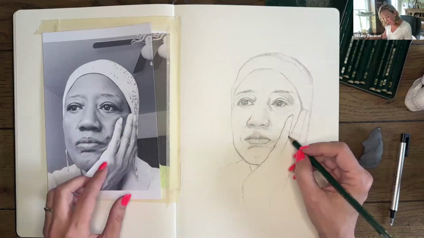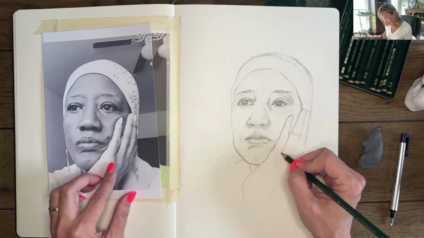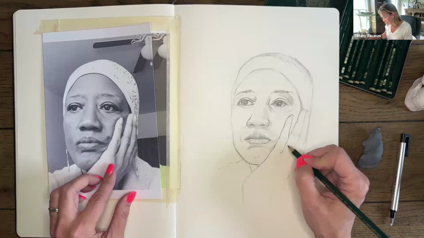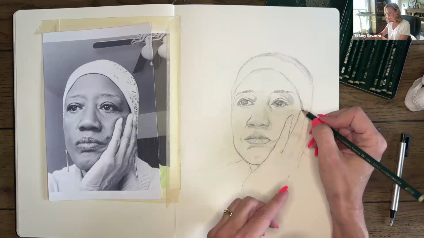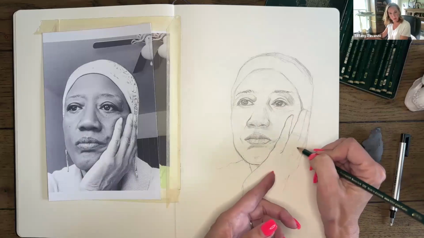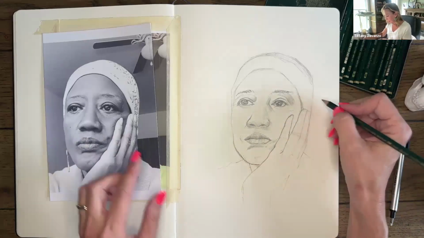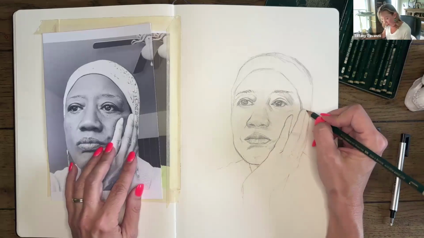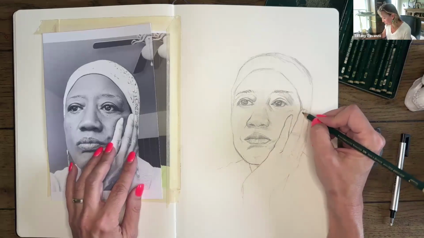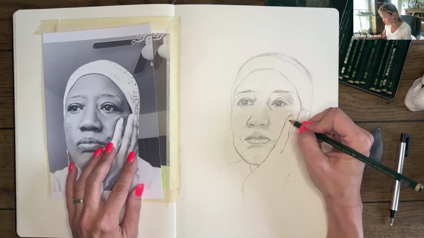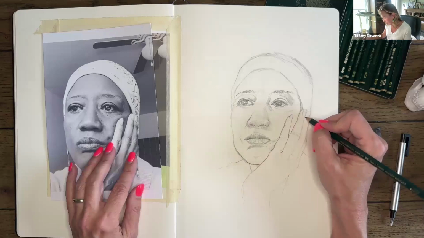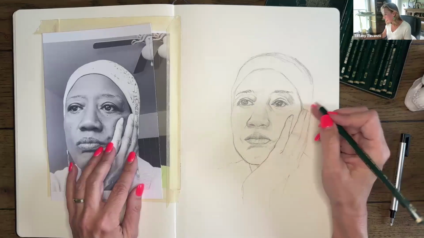And if you want, there's nothing wrong with skipping the hand. You'll have to think about maybe the shape of her jaw and then the ears tucked in, so no trouble there. Gonna give the slightest indication of fingernails. And check on time.